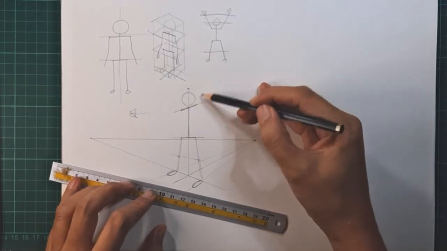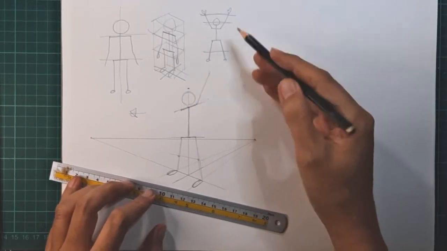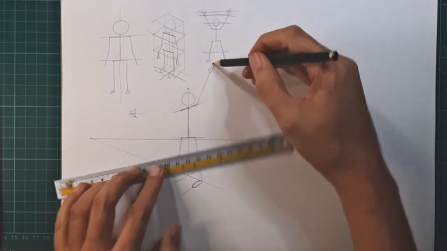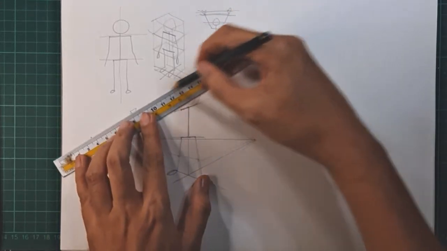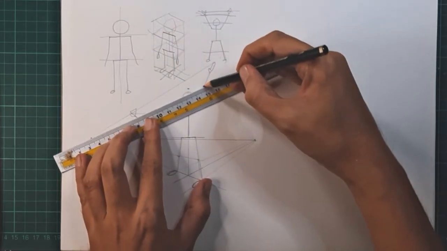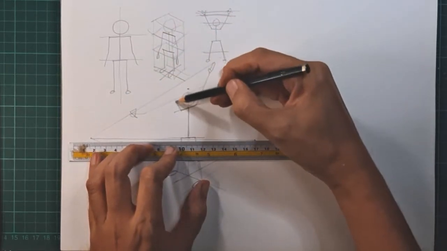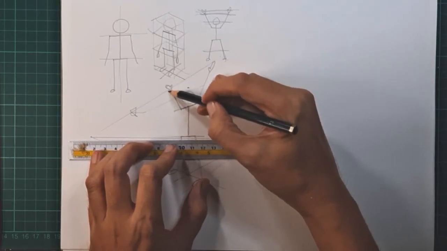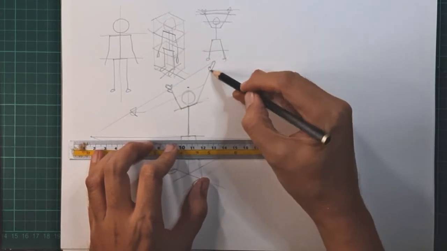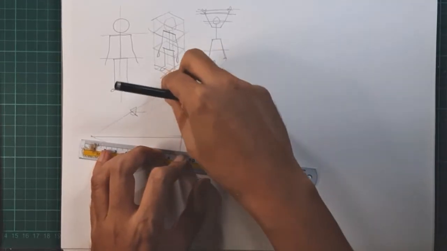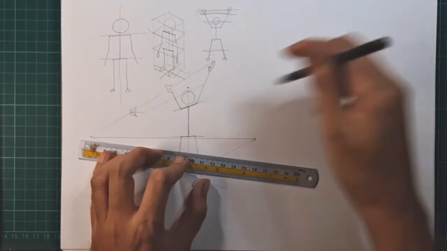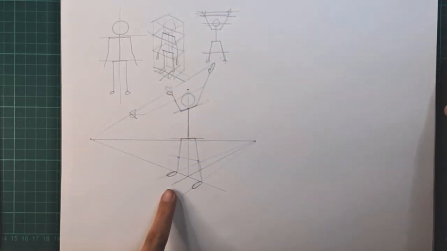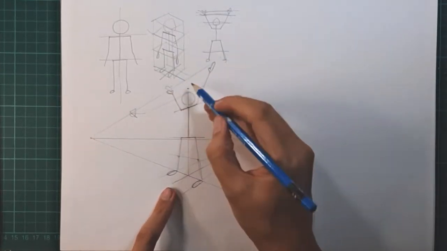And if I raise my arm up, this arm right there, then these have to align. So I will now follow this vanishing point to find the elbow and that other wrist or hand. Since this is at the bottom, I'm just going to place this at the bottom. And there we go. So once you have that, you can volumize.